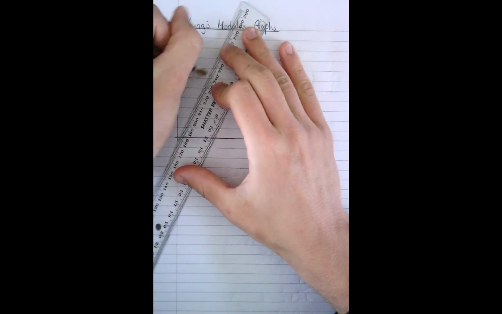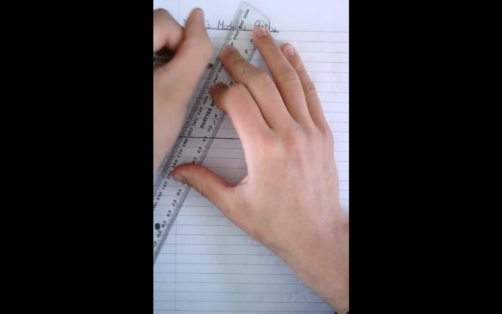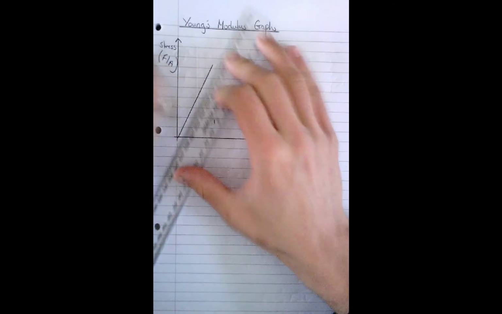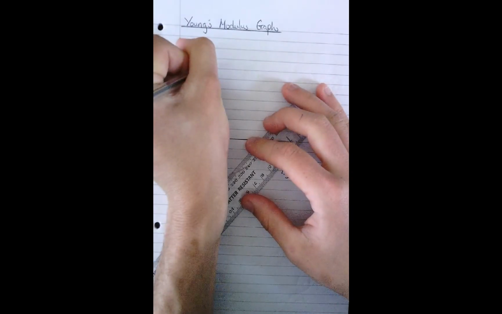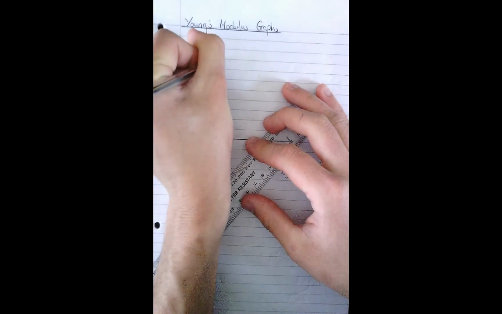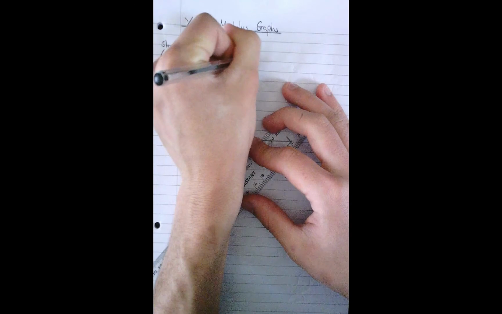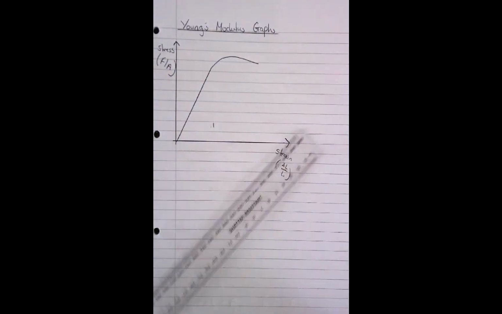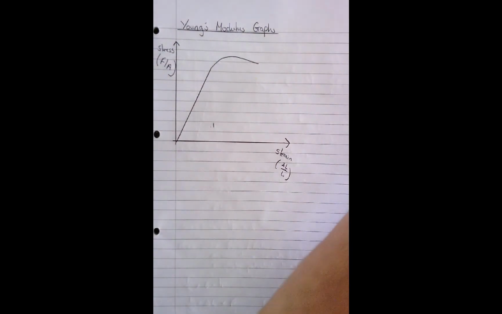So, in the same way, it makes sense to draw something that goes like this, and then like that. Yet again, this will look different for different materials, but the points that I'm going to label here apply to any material that you do this for.